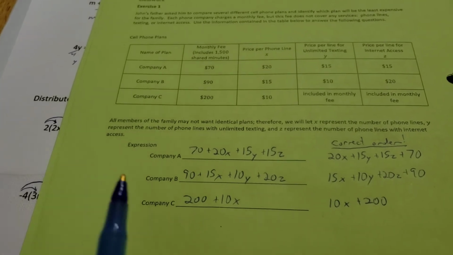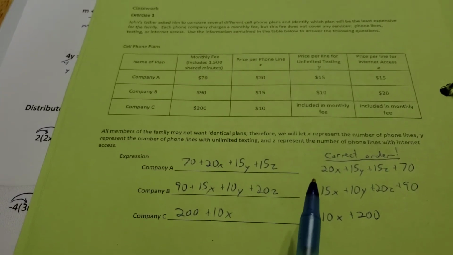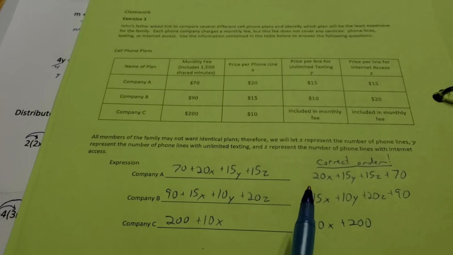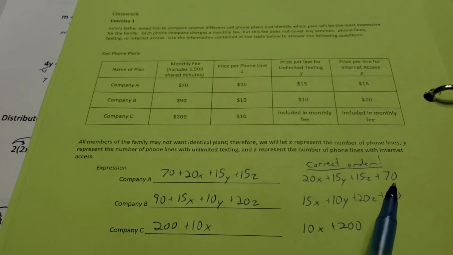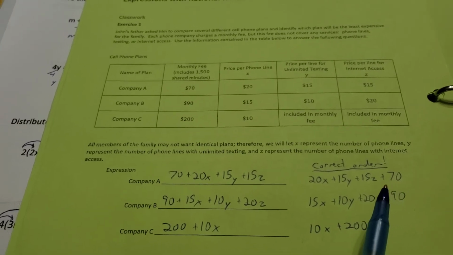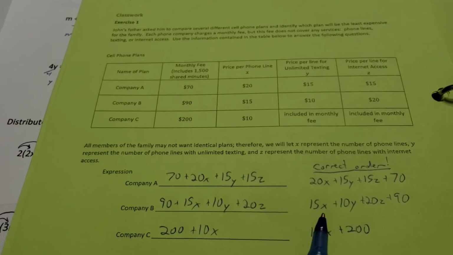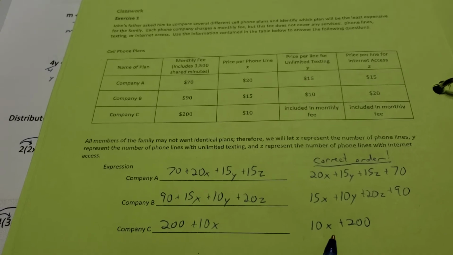All right, now technically the correct order you want to put these in is you put the letters, the variables, first in alphabetical order. So I would technically put it as X, then Y, then Z. Then regular numbers usually go on the end whether you're adding or subtracting them. So not a huge deal, but that's technically the proper format for setting those up. But I just wanted you guys to be aware of that.